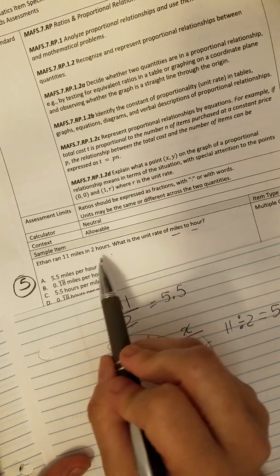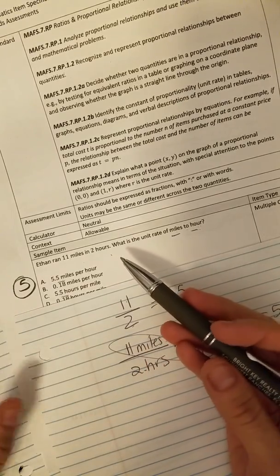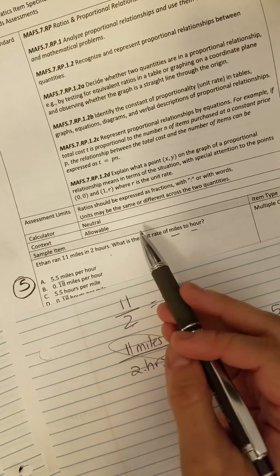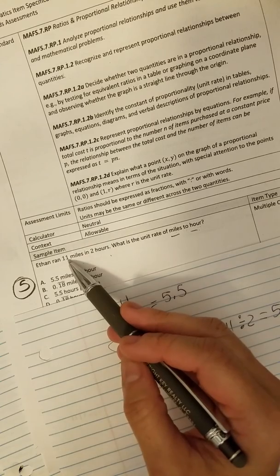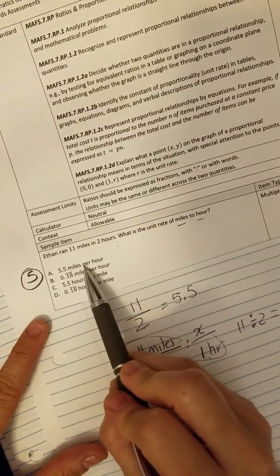And if you ever get stuck, like when we do the real FSA, just think of it in real life, okay? So let's say if you run 11 miles in 2 hours, how many can you run in 1 hour? It's common sense that you're just going to divide this by 2, okay? So it's 5.5 miles per hour.